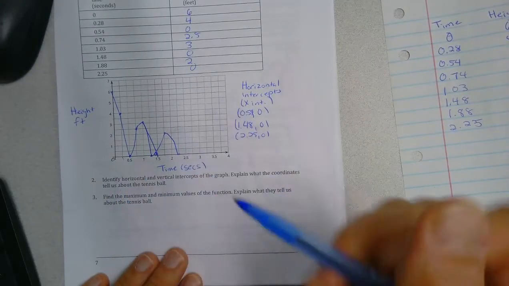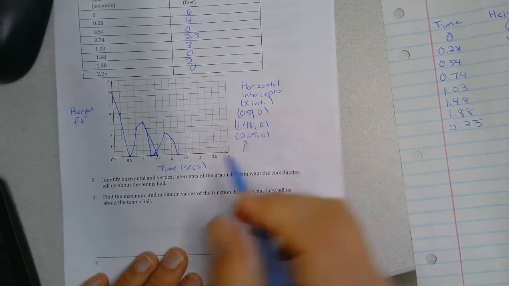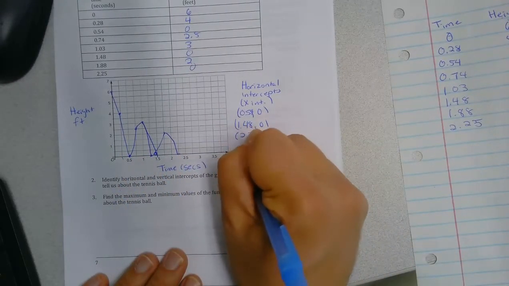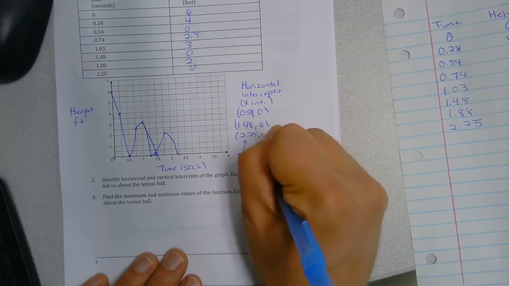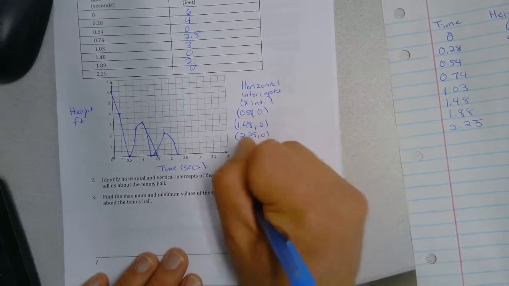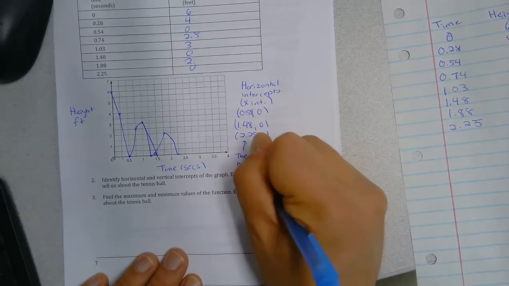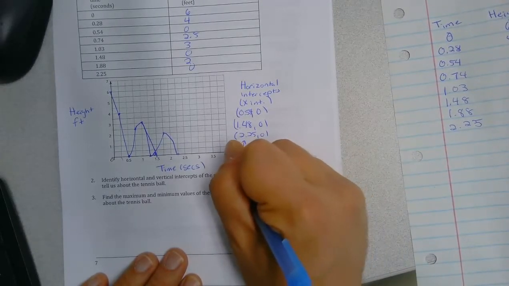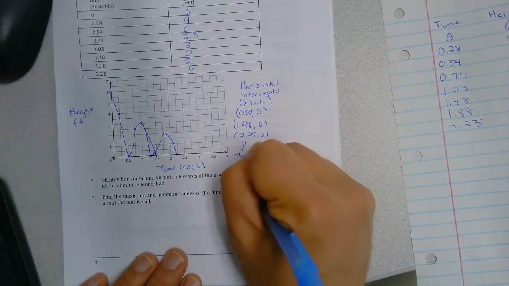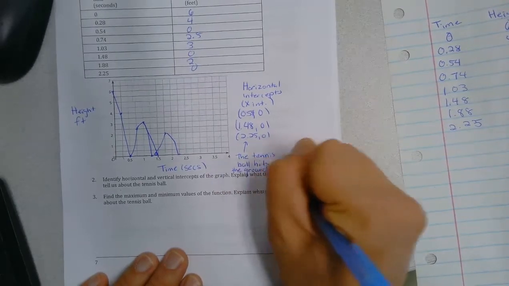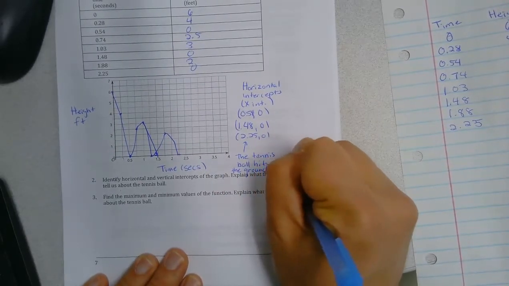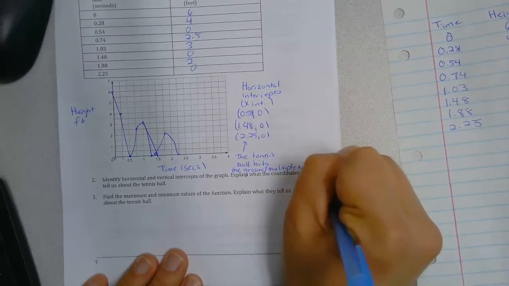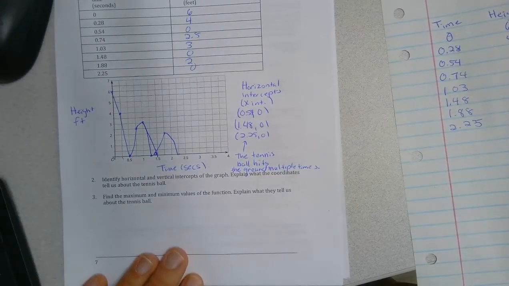And then this tells us the tennis ball hits the ground multiple times.